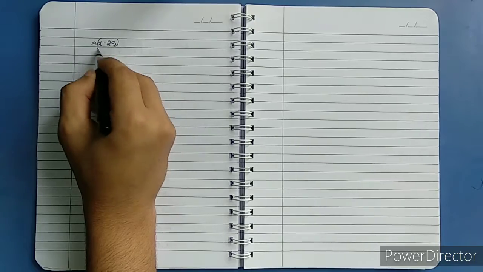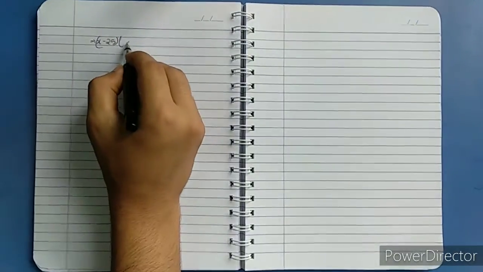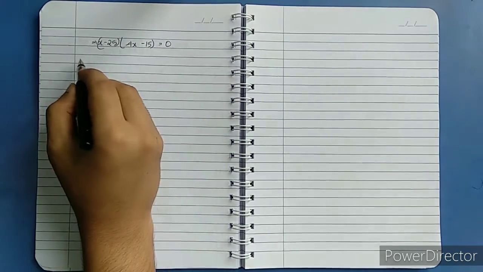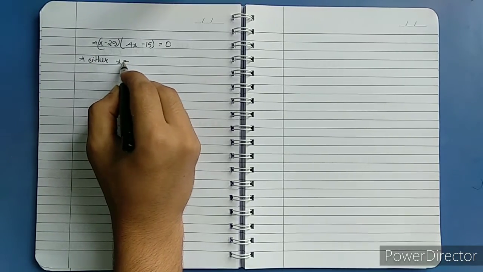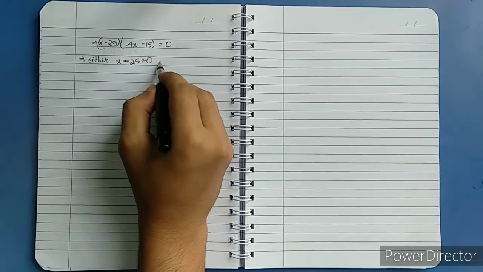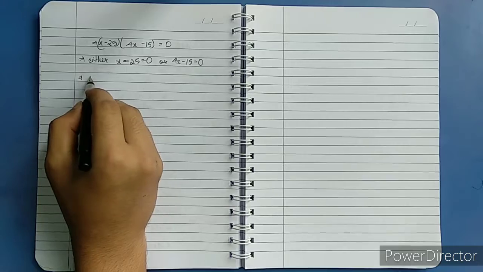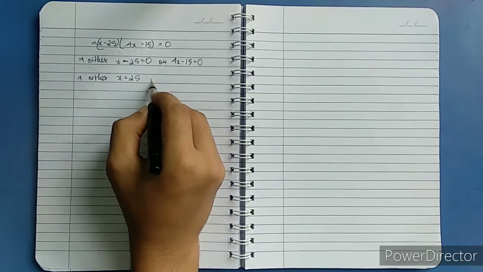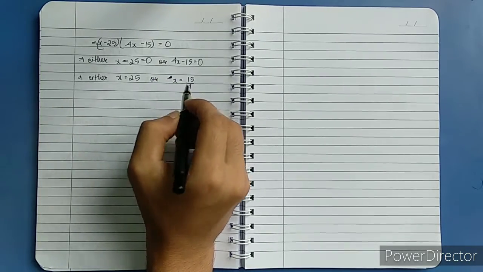So this implies x minus 25 into 4x minus 15 is equal to 0, which implies either x minus 25 equals 0 or 4x minus 15 equals 0. This implies either x equals 25 or x equals 15 by 4.